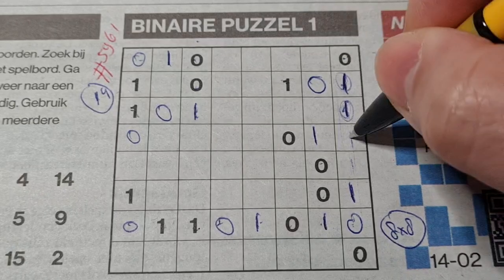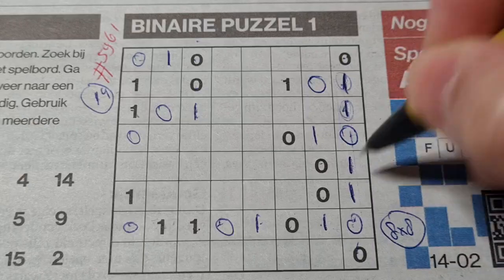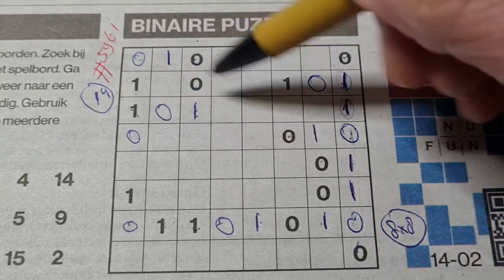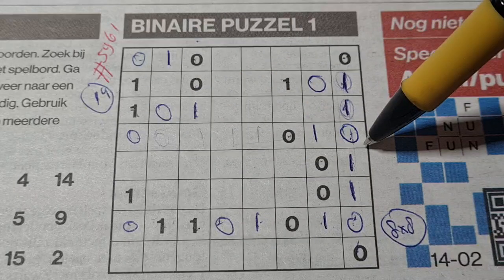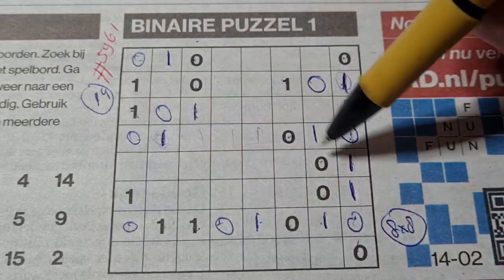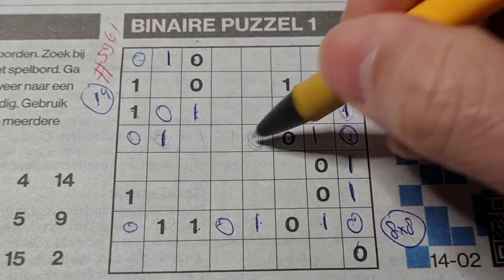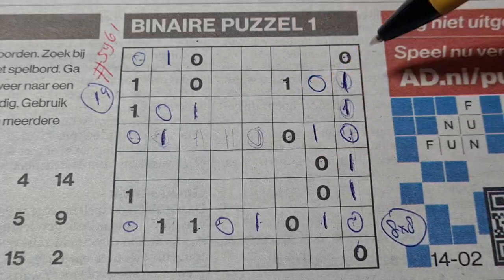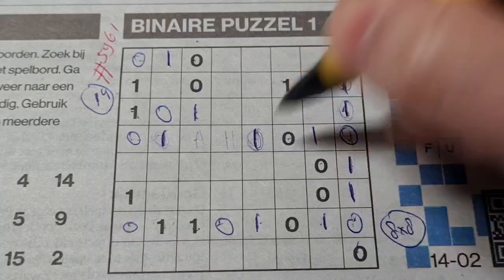Double 1, here no, there no. 4 0s we have here, so the rest are 1s. Okay, here we have 3 0s in this row. If I place number 4 there, then we have 3 1s in a row in this row. Not allowed by one of the rules, so this can't be a 0, this should be a 1. Still, we have here 3 0s. If I place number 4 there, then we have again 3 1s in a row in this row. Not allowed by one of the rules, so this should be a 1.